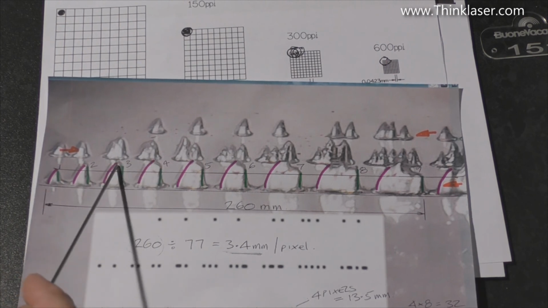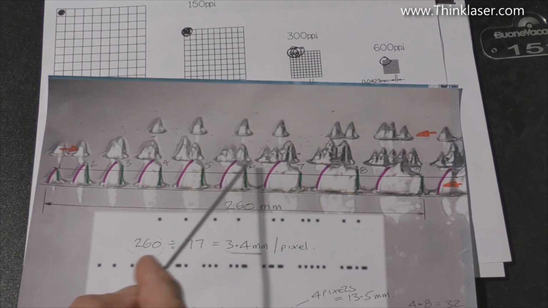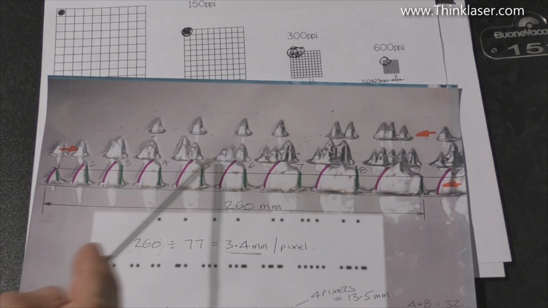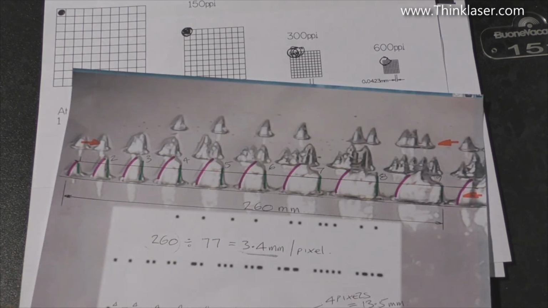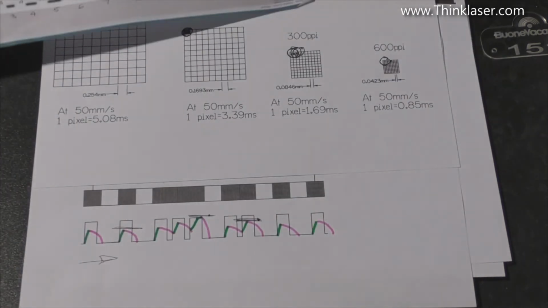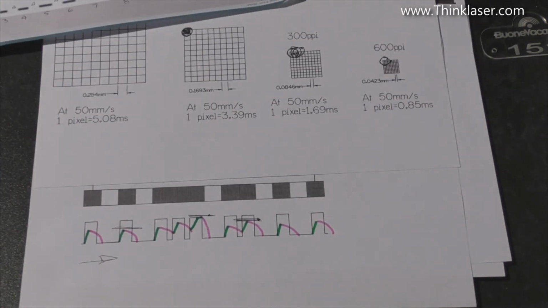4 are higher than 3, but then that's where we start to stabilize out. Once we get to 4 pixels, we've achieved a uniform height. So basically it takes almost 4 pixels to reach the ideal depth, the maximum depth.